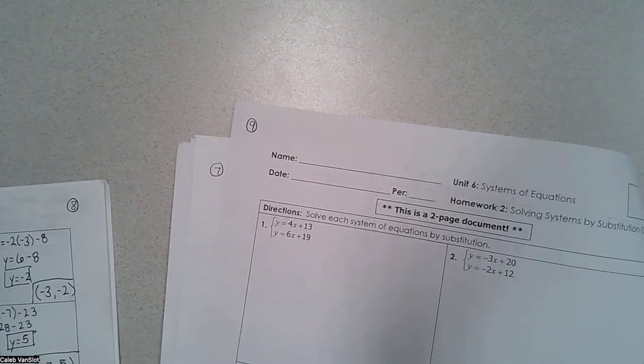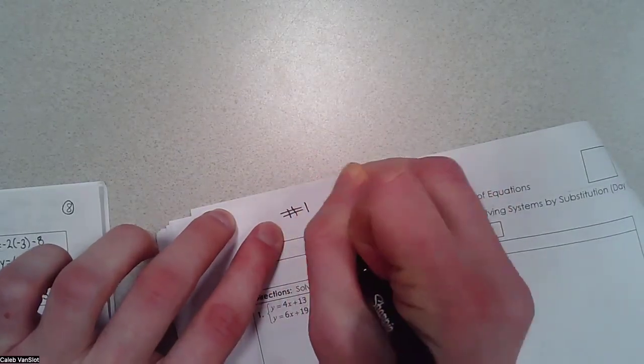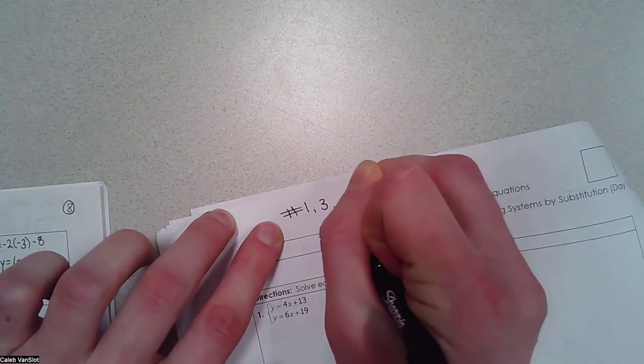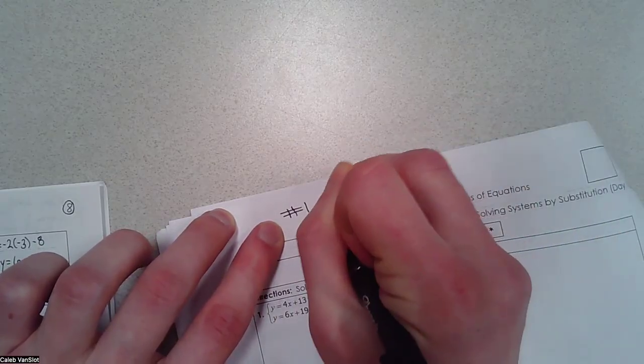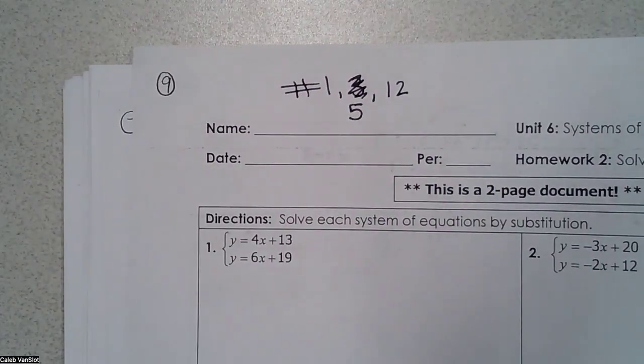Let's see here. I want you guys to do 1, 5, and 12. Okay. Does that make sense? Only 3 problems. Numbers 1, 3, and 12. Okay. Or sorry, 1, 5, and 12. Please come to class with those 3 done. And thank you guys for being respectful about the bell ringing and waiting.